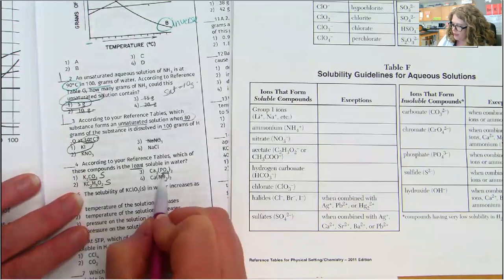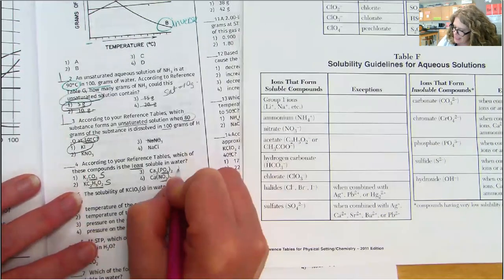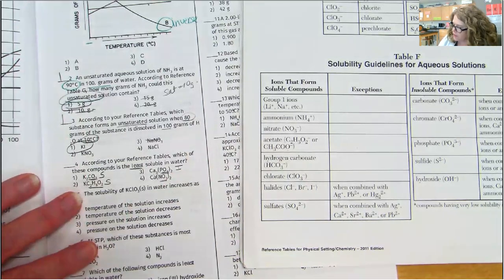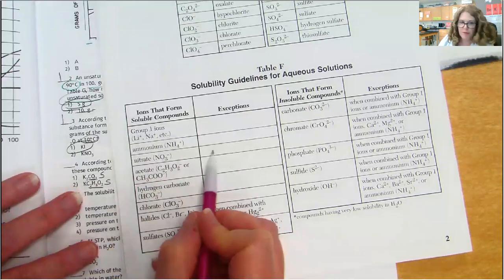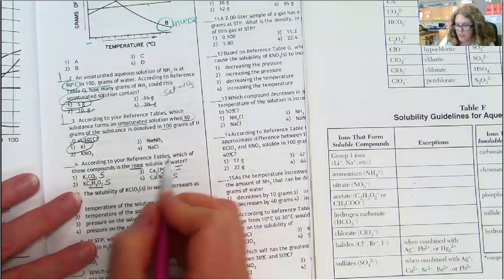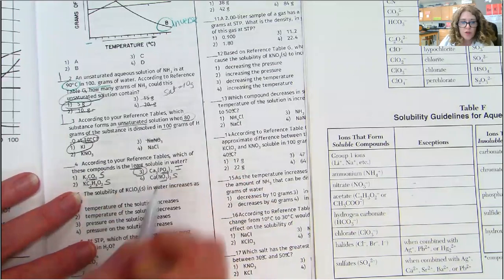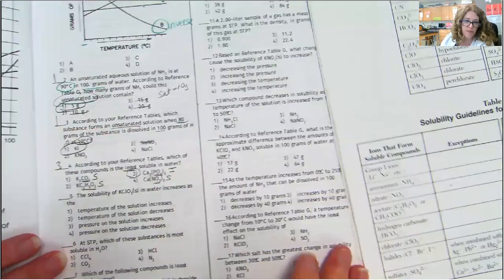So here I have calcium. Calcium's in group 2, so that's going to be insoluble. Now over here, we have a nitrate. Nitrate is soluble, no exceptions. So the least soluble is going to be the one that's not soluble, choice number 3. All right, let's look at number 5.